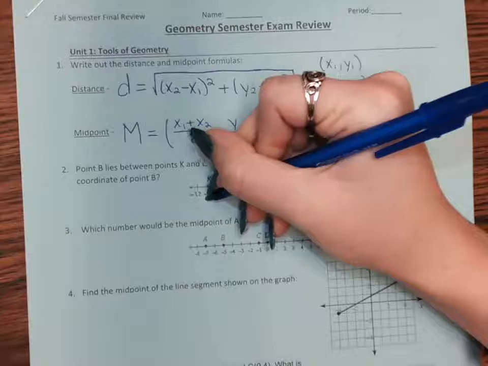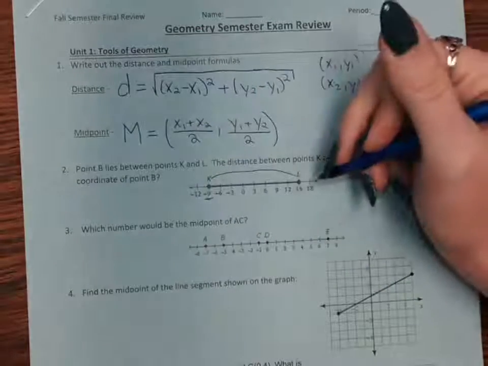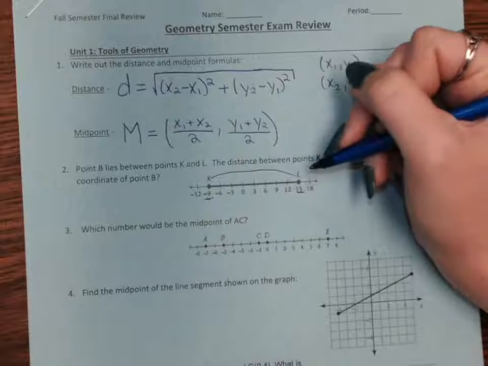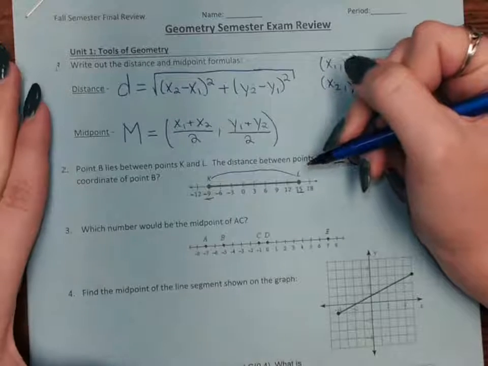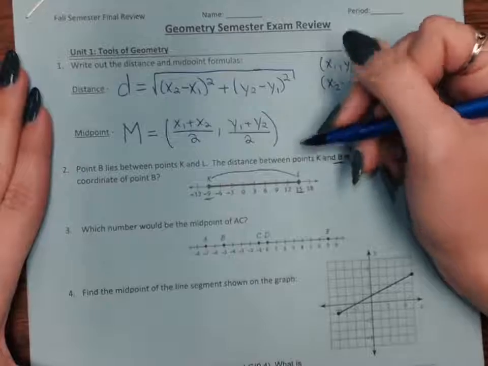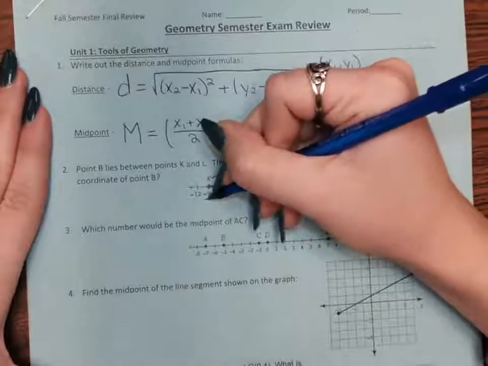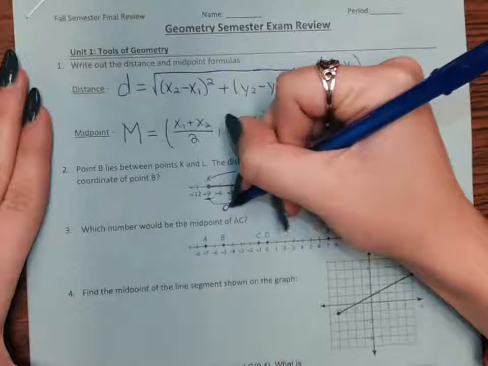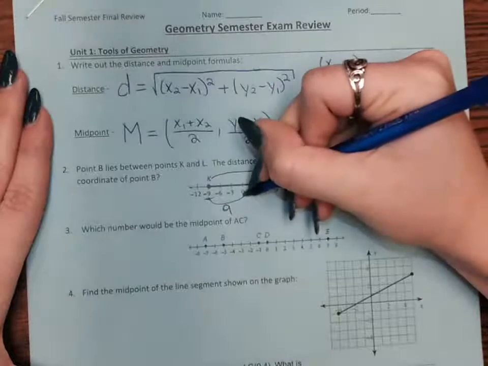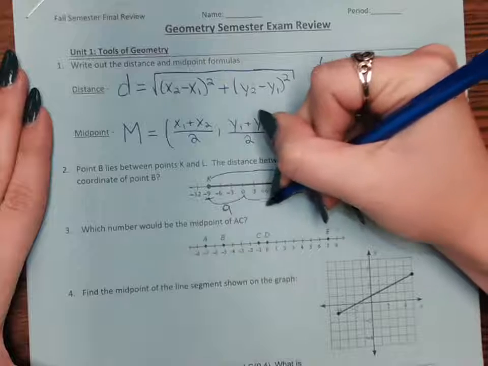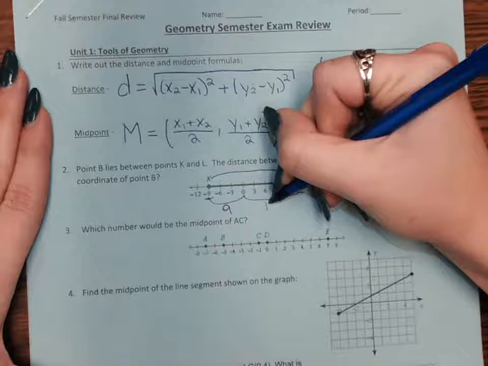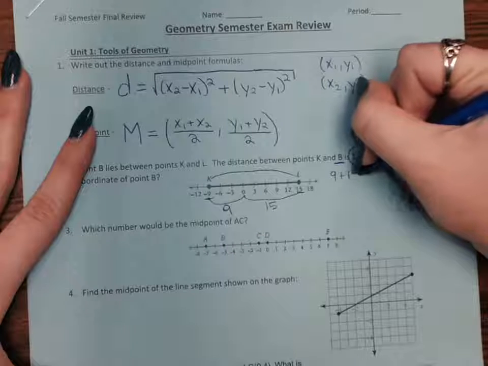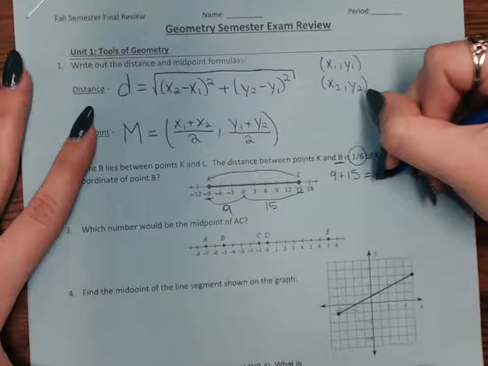So I want to find the distance from K to L. K is at -9. Be careful, we can't just add them together. I need to find what the distance is because we can't have negative distance. I'm going to look and see what I have between -9 to 0. So from -9 to 0 is a distance of 9. And then 0 to 15 is 15. So my total distance is 9 plus 15, and that equals 24.